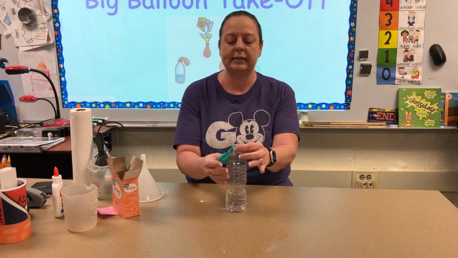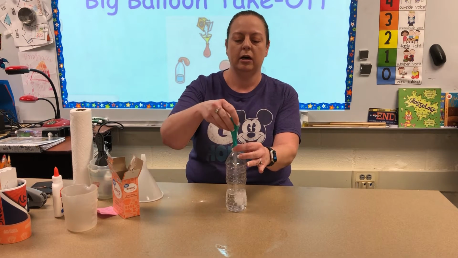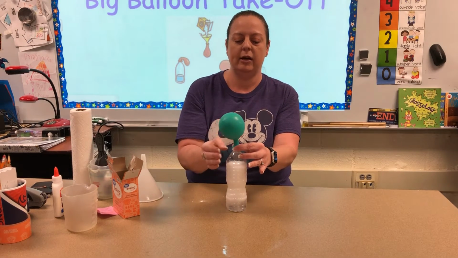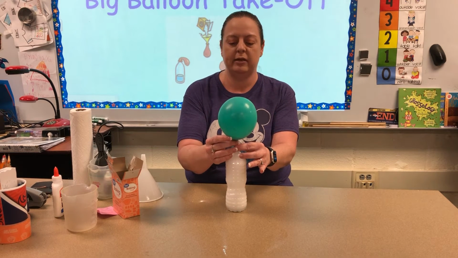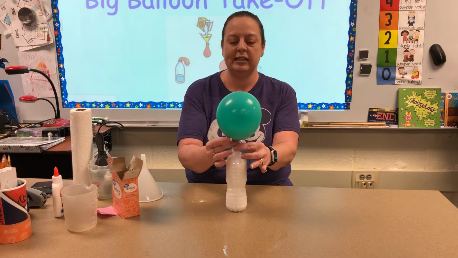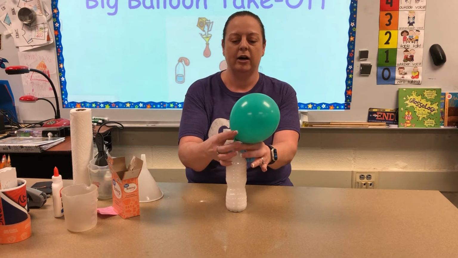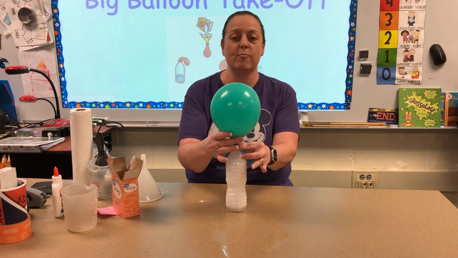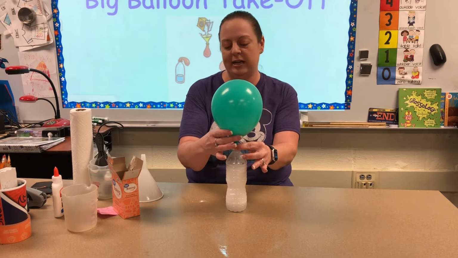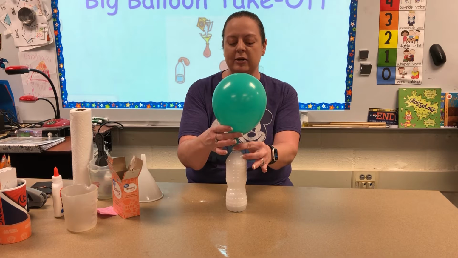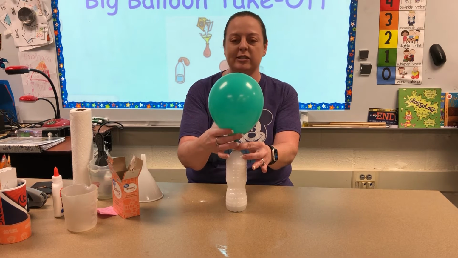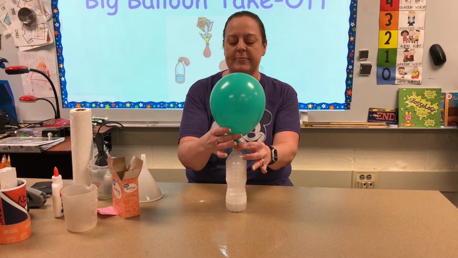And we're going to just lift up our balloon and just let the baking soda fall into the vinegar. And as you can see, our balloon is beginning to fill. And with the vinegar and baking soda, you get a really cool reaction happening inside our bottle. It goes all the way to the top and actually starts to go into the balloon a little bit.